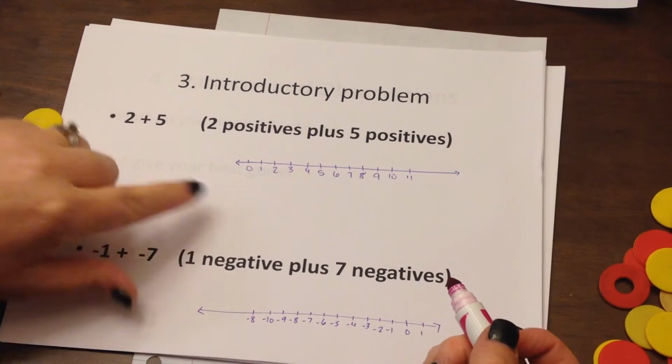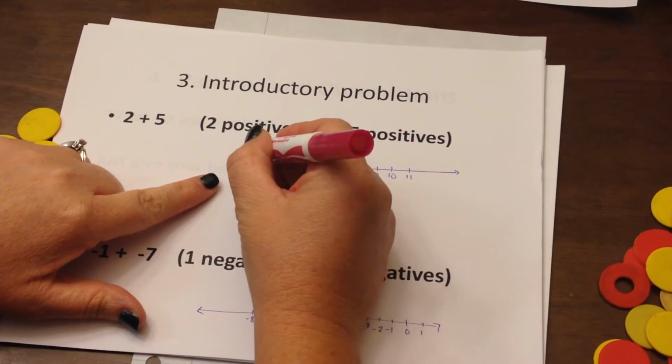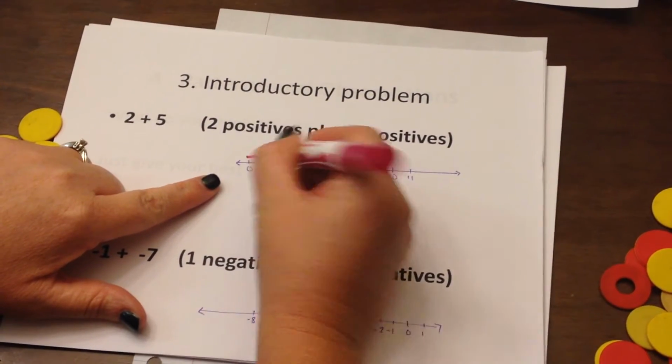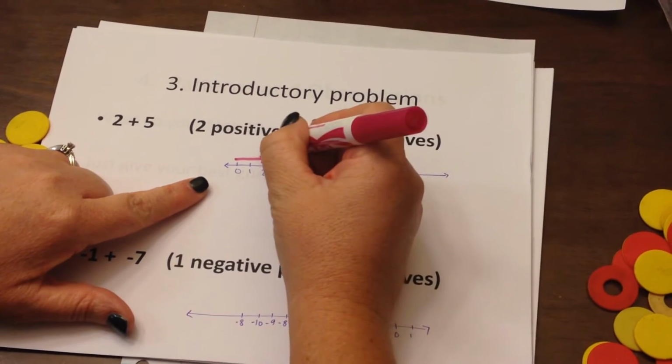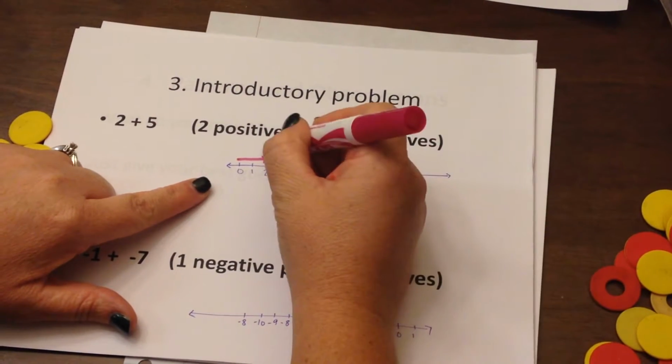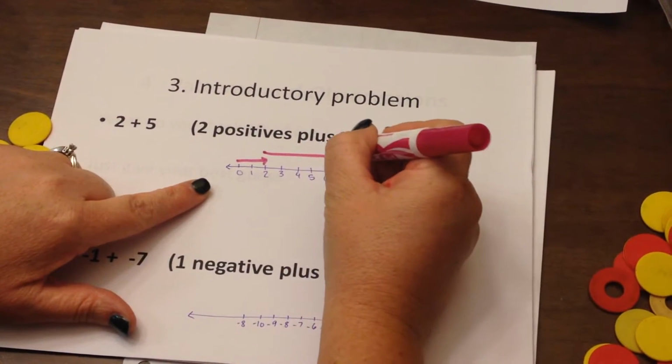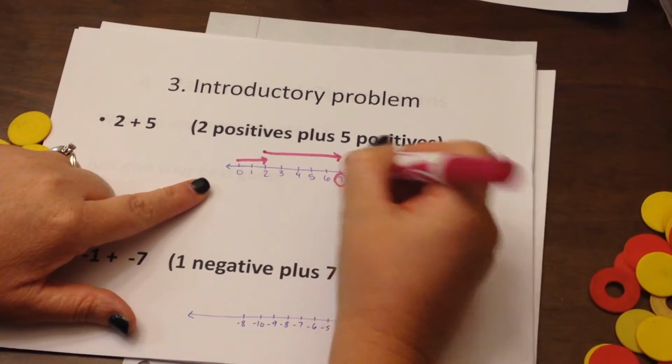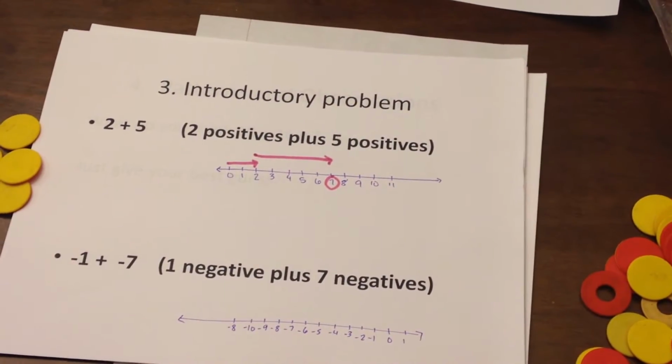I could also solve this on a number line. I would start at 0 and I would go 2 spaces in the positive direction. Then I stop and start at the same place and I'm going to go 5 more spaces in the positive direction and my answer is wherever I end up.